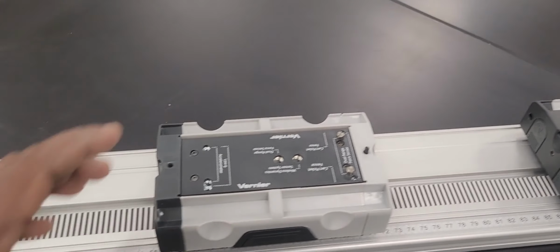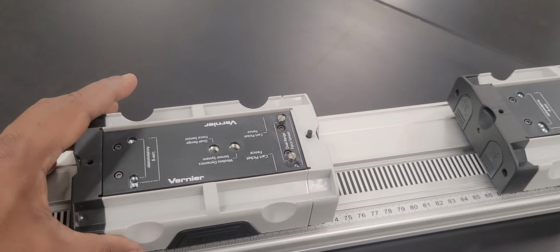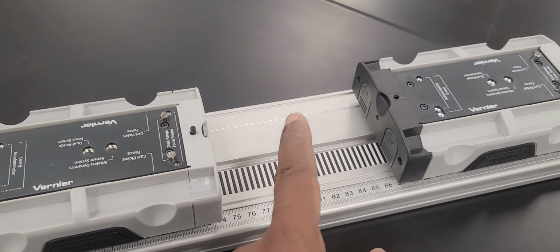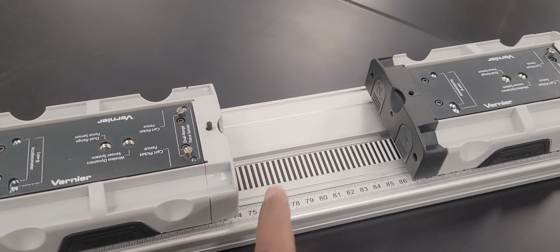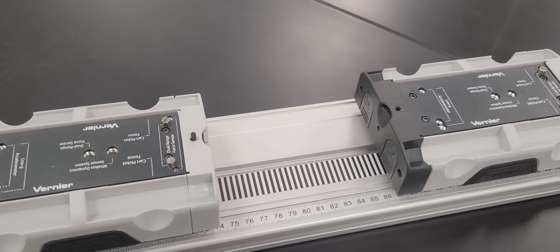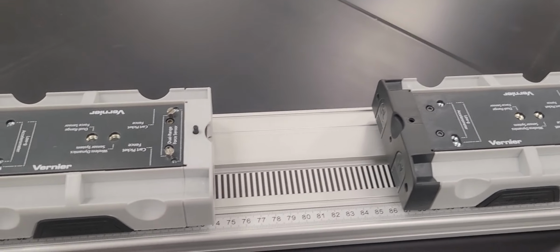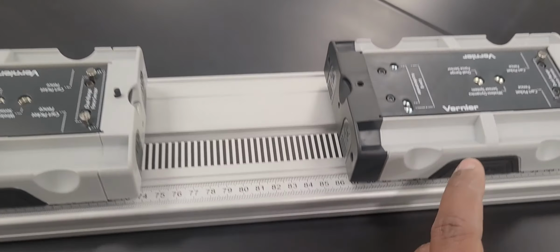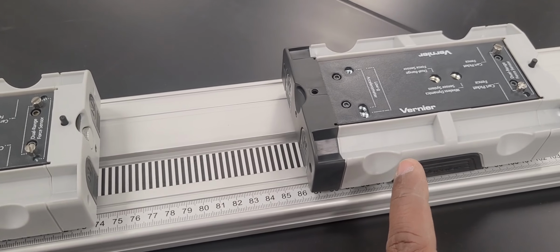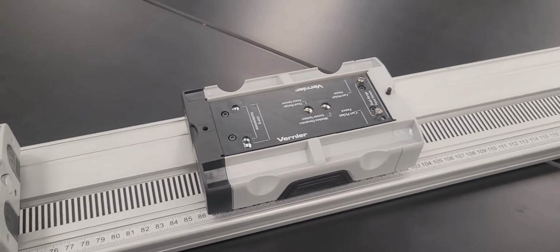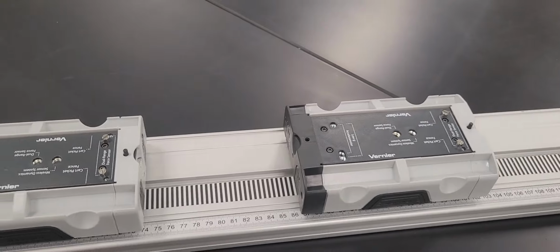So what's going to happen is that the kinetic energy of this cart will transfer into the magnetic field between these two carts, and then it will be stored as magnetic energy, magnetic potential energy, and that energy will be transferred to this cart as kinetic energy, and that will be moving to the other side. So let's see what's going to happen.